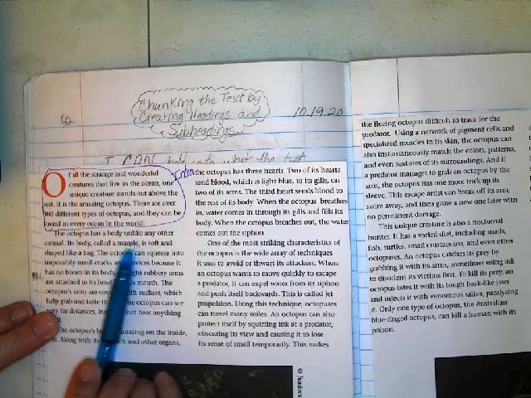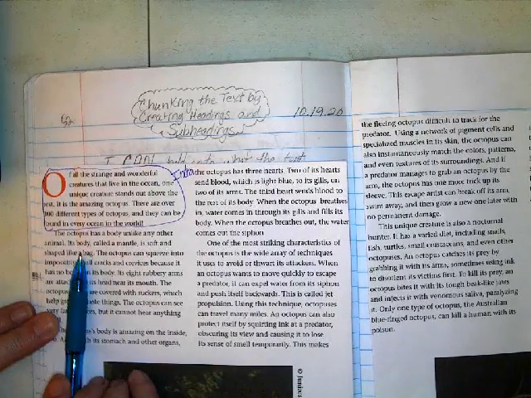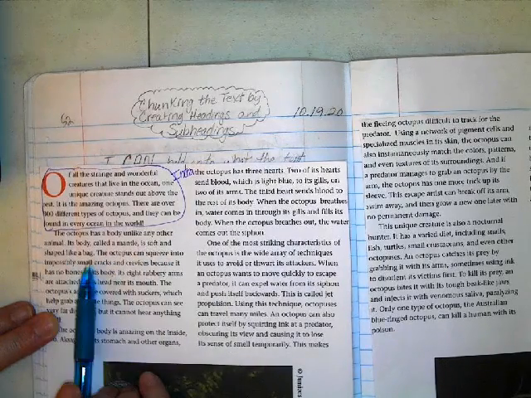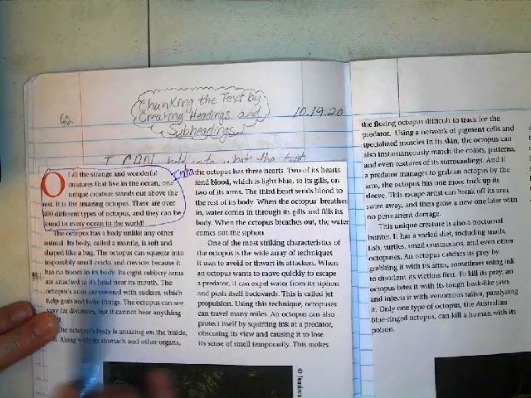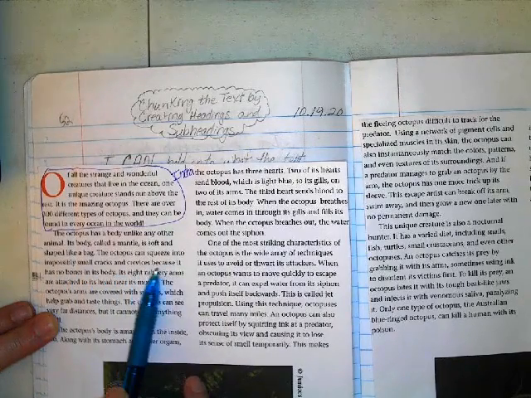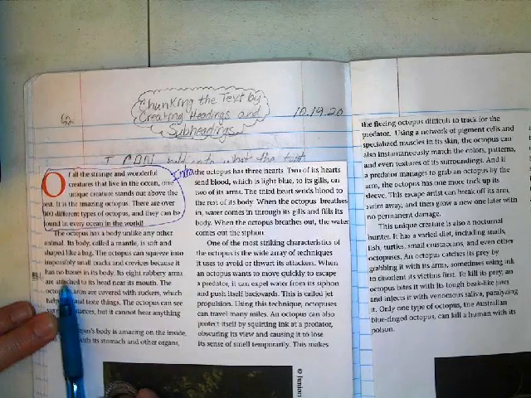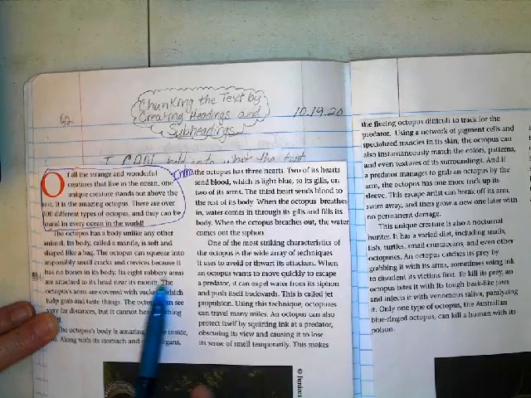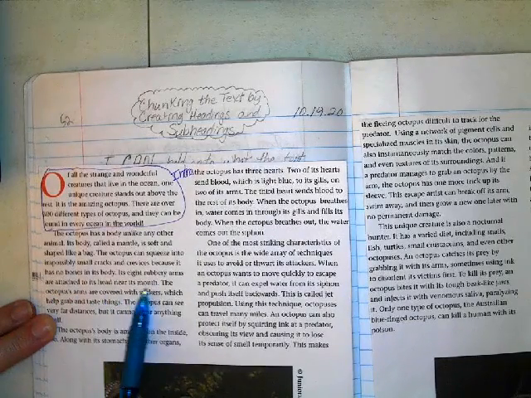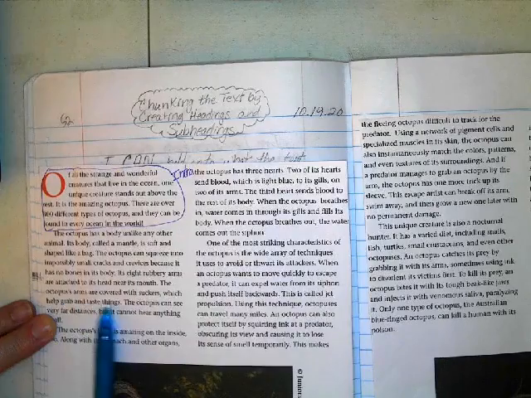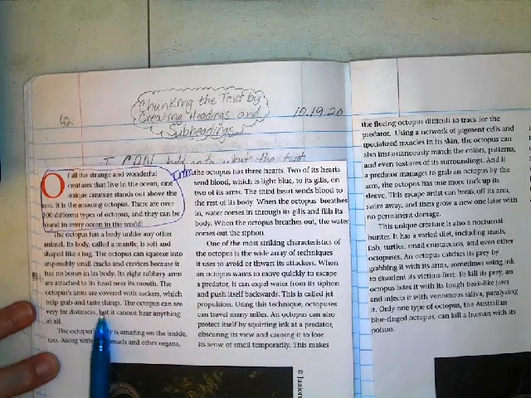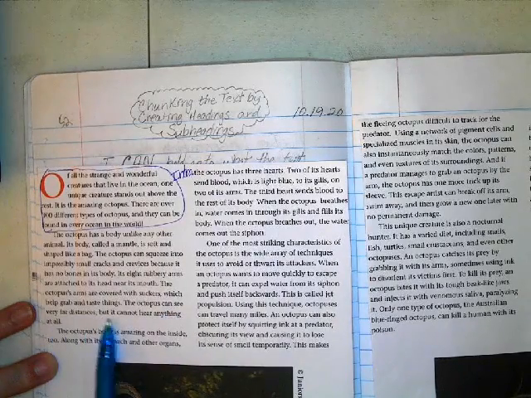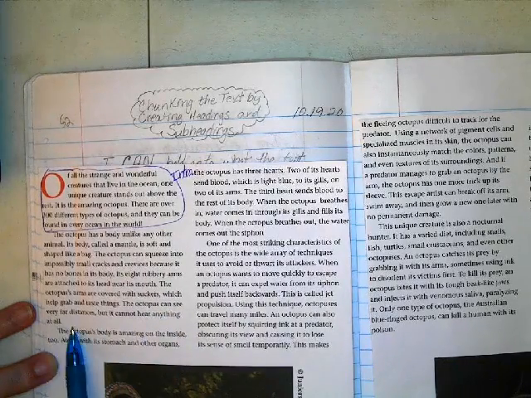The octopus has a body unlike any other animal. Its body, called the mantle, is soft and shaped like a bag. The octopus can squeeze into impossibly small cracks and crevices because it has no bones in its body. Its 8 rubbery arms are attached to its head near its mouth. The octopus's arms are covered with suckers, which can help it grab and taste things. The octopus can see very far distances, but it cannot hear anything at all.